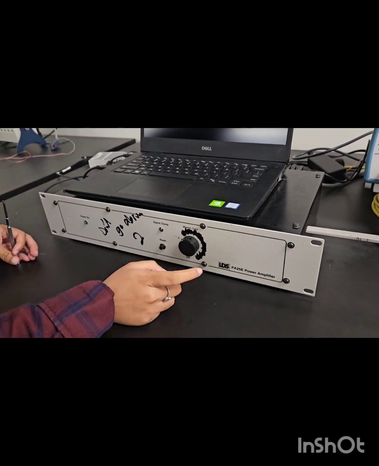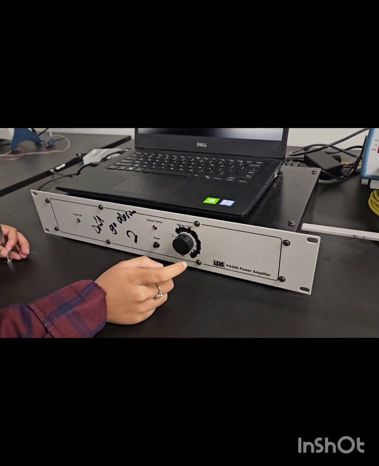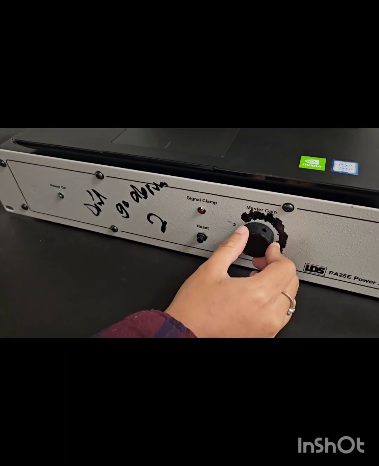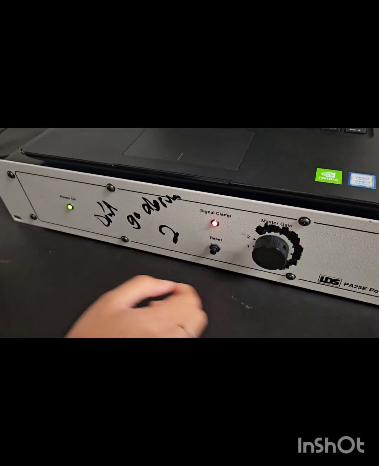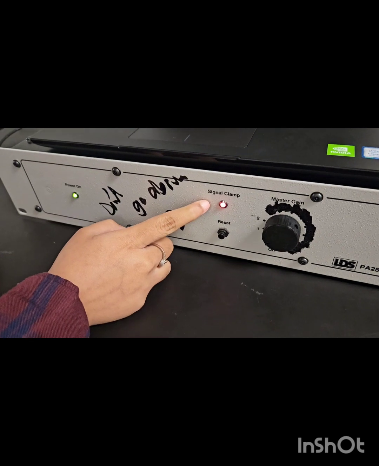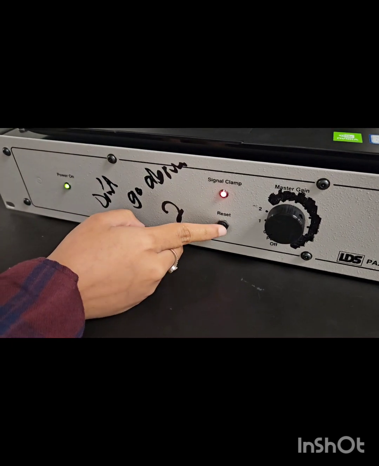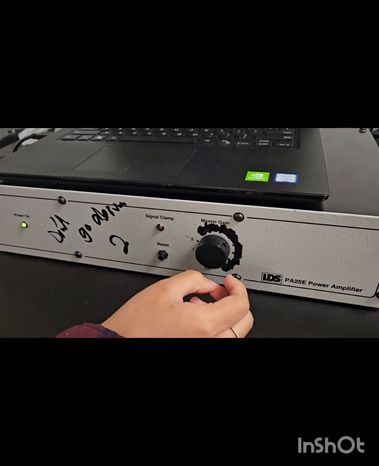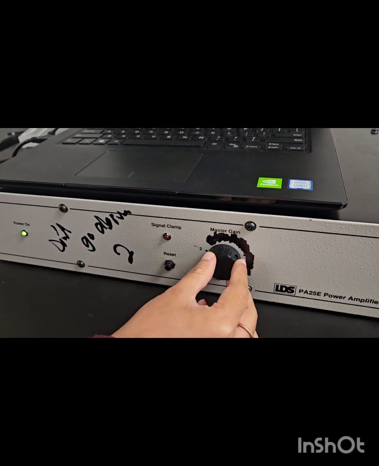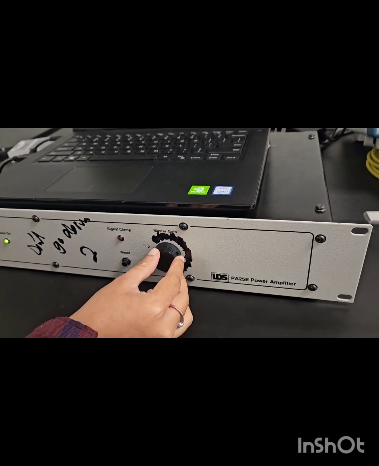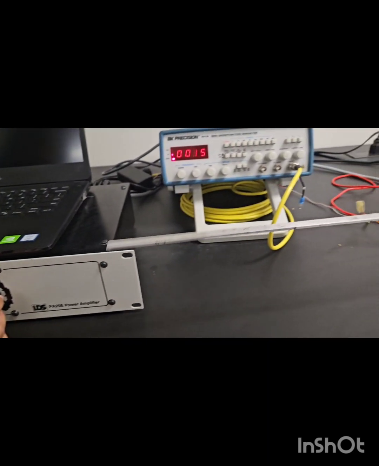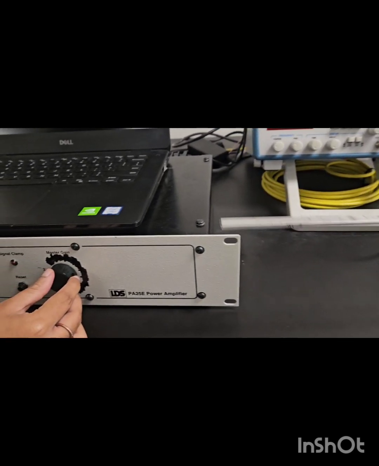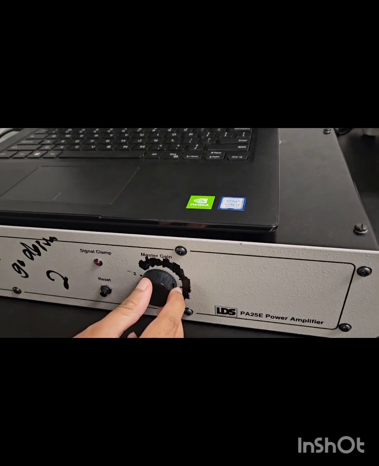After setting up the frequency for the free beam, we have to turn on the amplifier. Here we can see that we have a signal clamp which we don't want, so we have to reset. For that we can set the amplification to 1 or anything between 0 and 2, but we should not go beyond 2 because it will break the fuse.